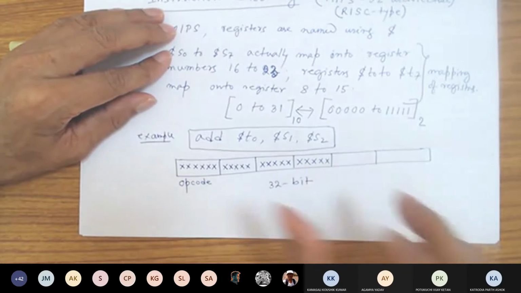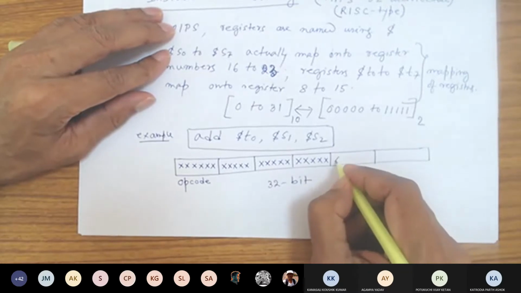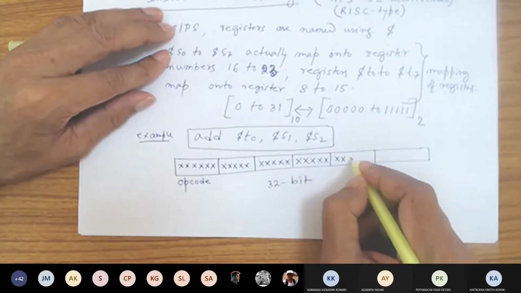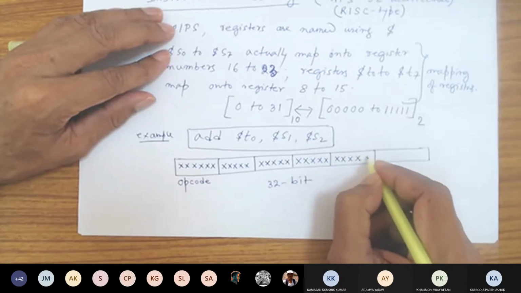I have not defined yet what these blocks are. We shall look into that at a later stage.